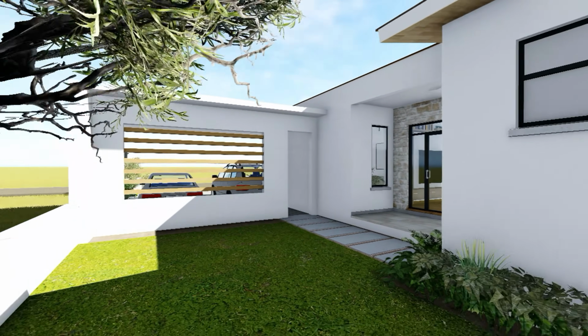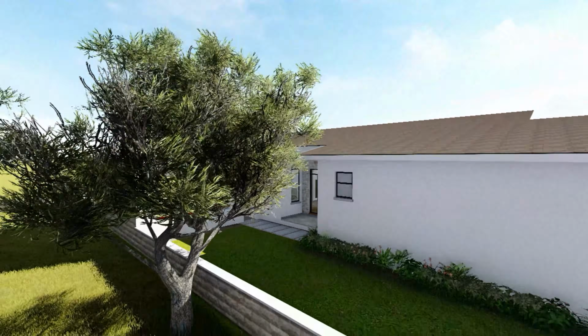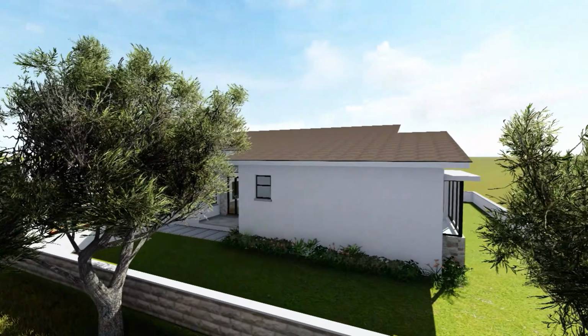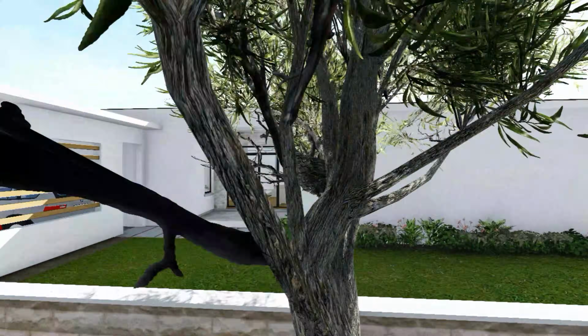As you can see right here, we have the garage also that is covered and also is part of the structure of the house.